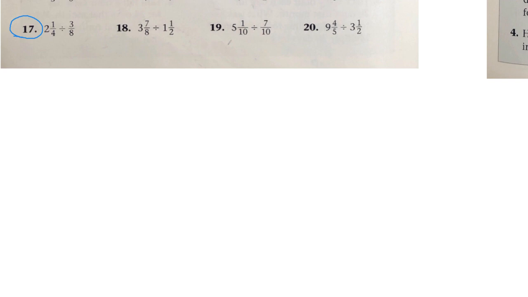So we have 2 1/4 divided by 3 over 8. So to turn 2 1/4 into an improper fraction, we would multiply 4 times 2 plus 1, which gives us 9. So 2 1/4 can be written as an improper fraction of 9 over 4. Change the division sign to multiplication and invert 3/8 to 8 over 3.